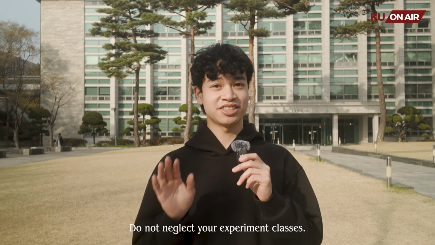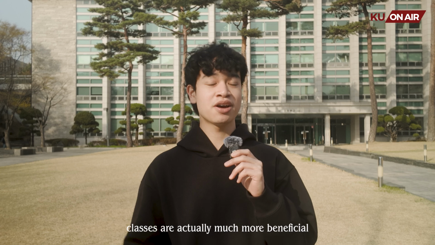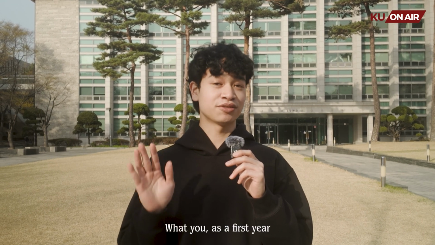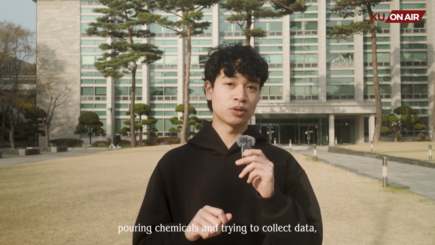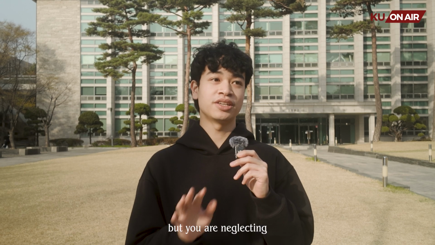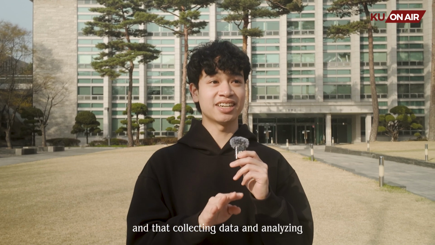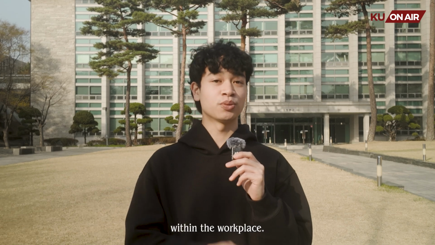Do not neglect your experiment classes. Those skills that you gain within your experiment classes are actually much more beneficial than you think. What you, as a first-year student, might see is that you are in the lab pouring chemicals and trying to collect data. But you are neglecting the fact that collecting data and analyzing that data is a really essential skill within the workplace.